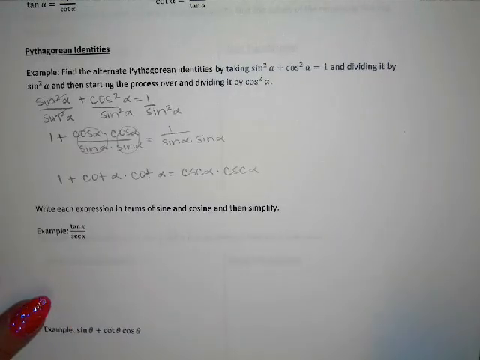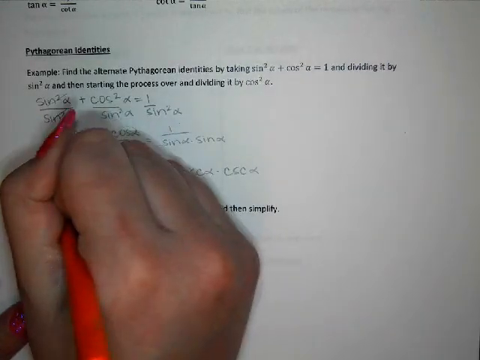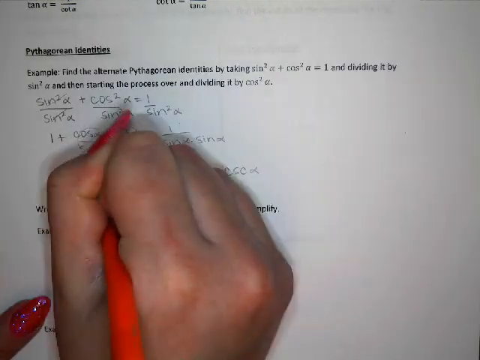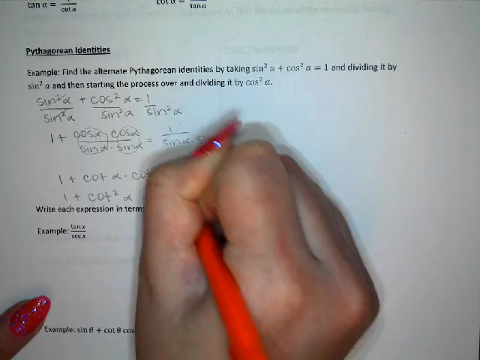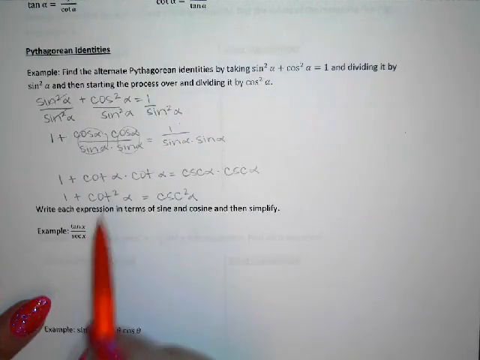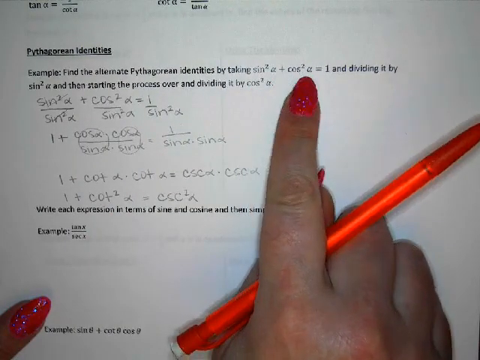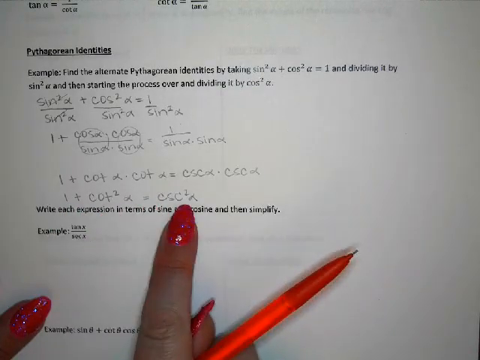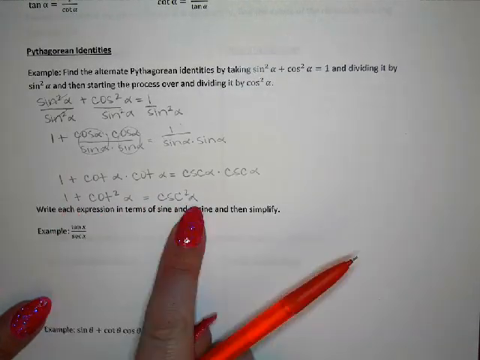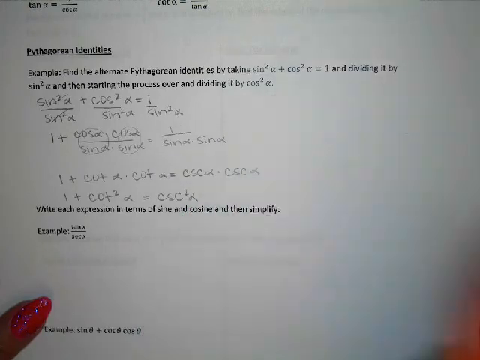And then over here, we have a 1 over sine, and a 1 over sine. And so what we have here is a cosecant alpha, because 1 over sine is cosecant, times a cosecant alpha. So an alternative Pythagorean identity is 1 plus cotangent squared alpha equals cosecant squared alpha. So sine squared plus cos squared equals 1. We also have 1 plus cotangent squared equals cosecant squared. That's an alternate form of that original Pythagorean identity.